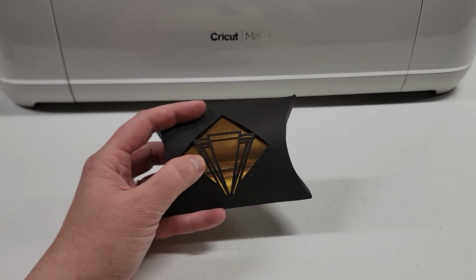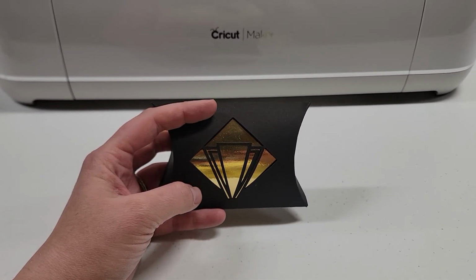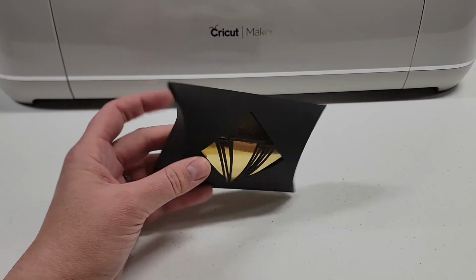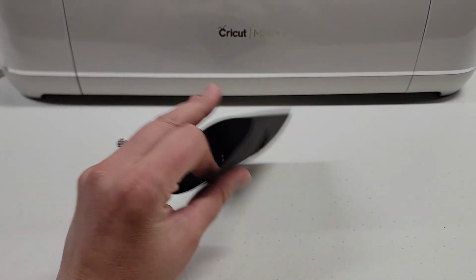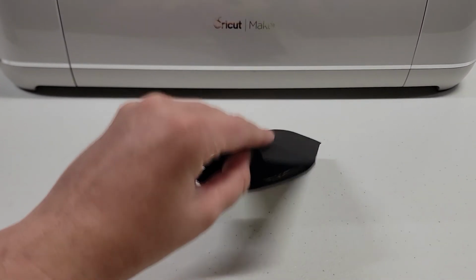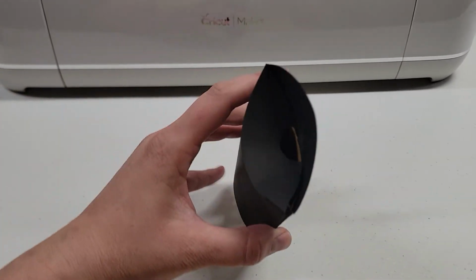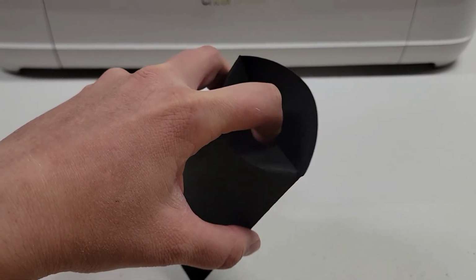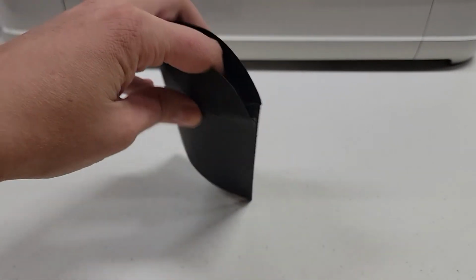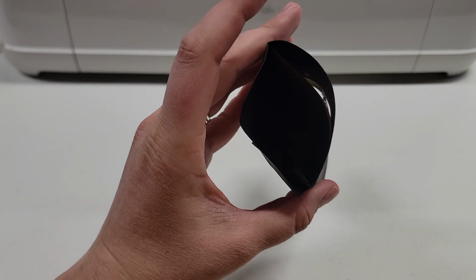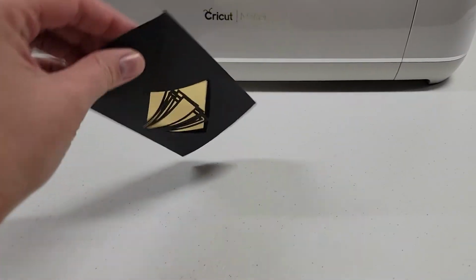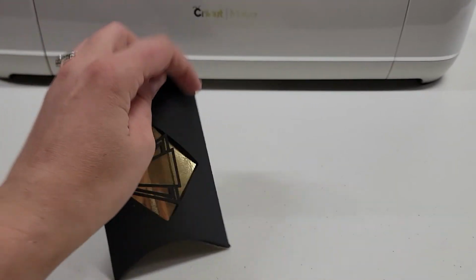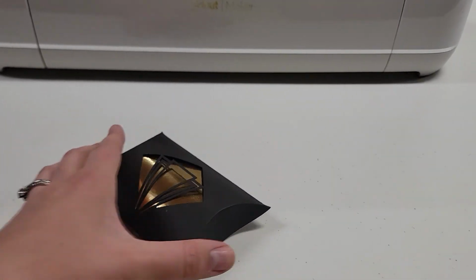I cut some gold foil cardstock to go behind it to really let it shine. It has 2 flaps that you can open, stuff your candies or other goodies inside, and then close it up and be done with it.